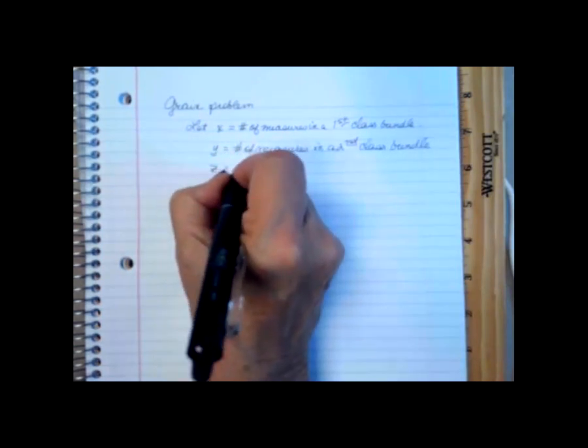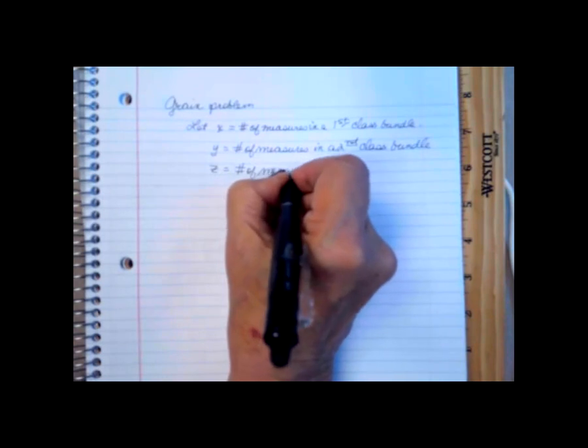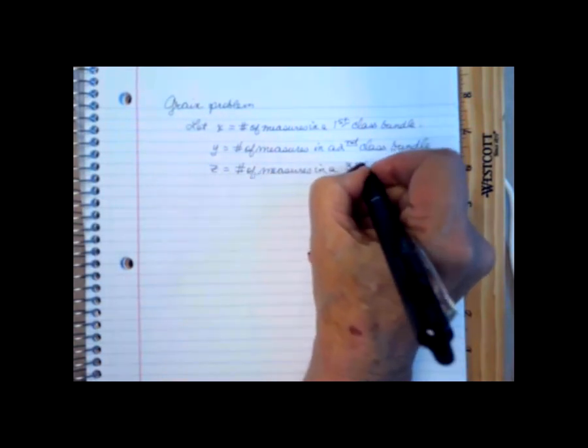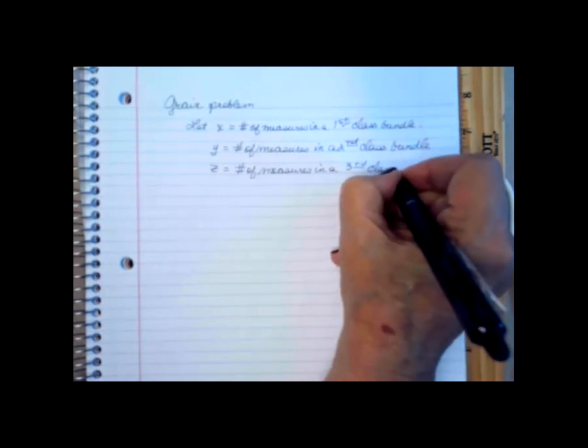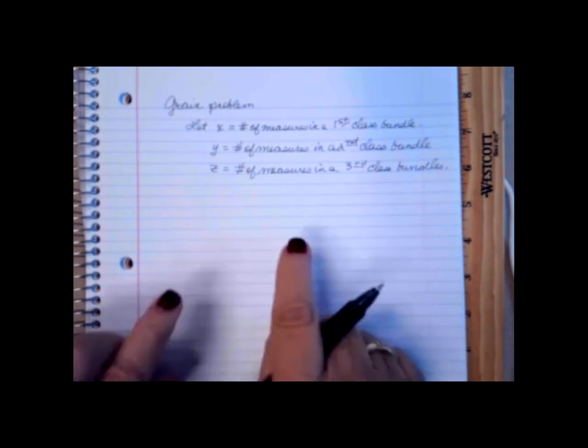And Z is the number of measures in a third class bundle. Those are our three unknowns. And we're representing them with X, Y, and Z. They didn't have an X, Y, and Z. They were not able to represent it that way. The symbols that they had to work with were the numbers. They had the numerals. All right.